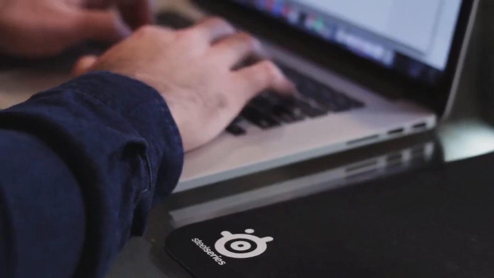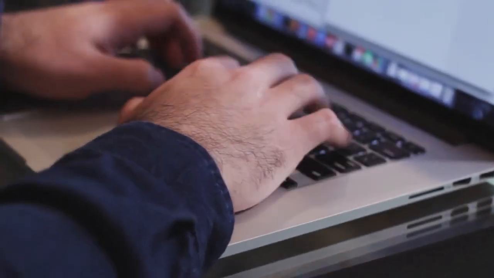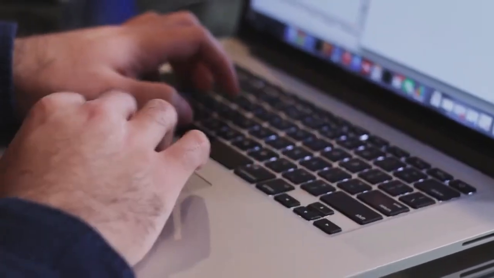And that's it. Ctrl C and Ctrl V are simple but powerful tools that make everyday tasks so much easier.